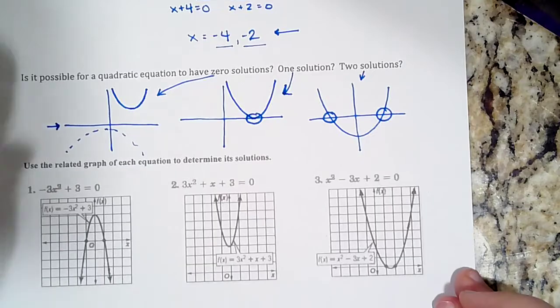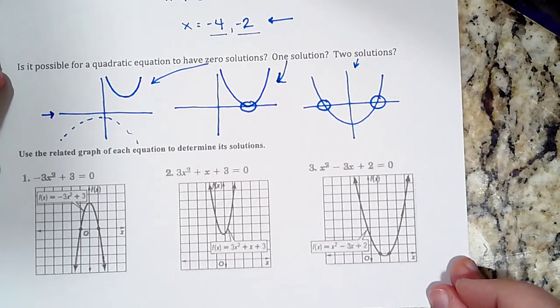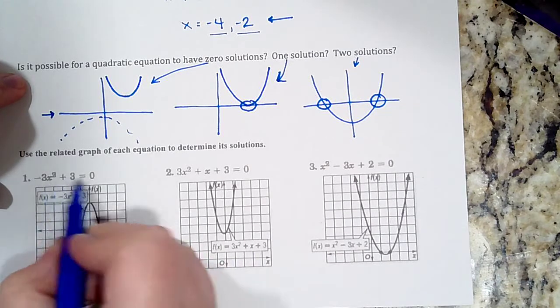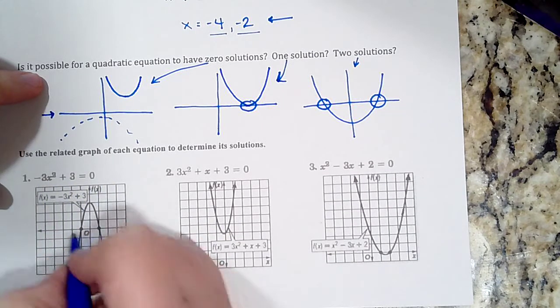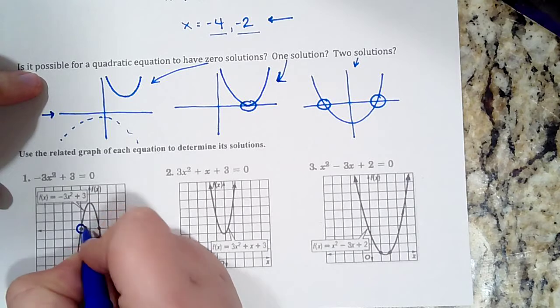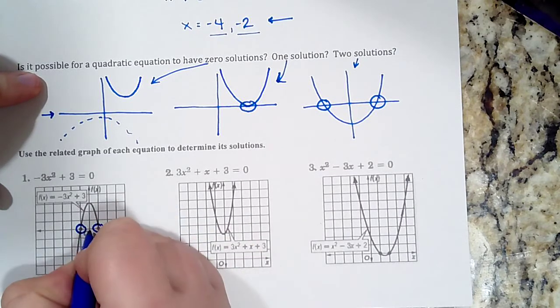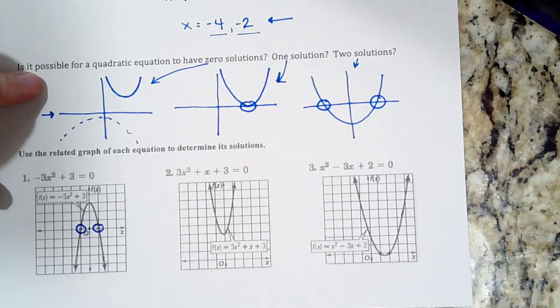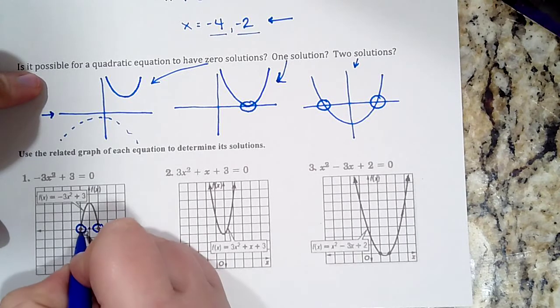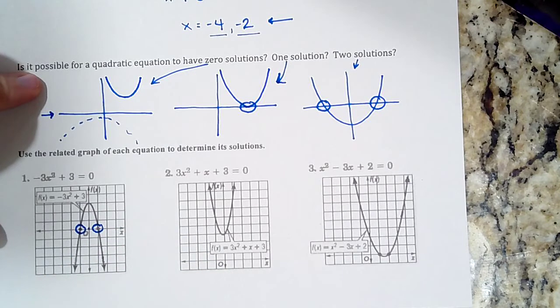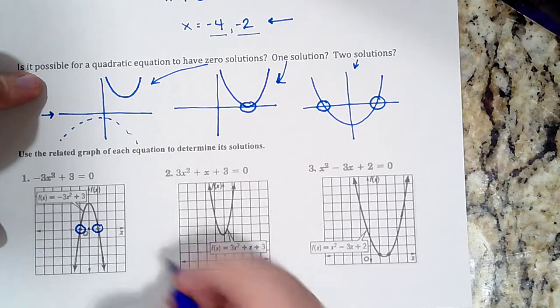All right, let's jump down to these problems. If we use the related graph of each function, let's determine its solutions. Now we could solve this for x, or we could notice where our x-intercepts are. Notice this point here is the origin. I'm sorry, I believe this point is the origin. Let me double check that. It's always so hard to see the origin, but I believe that the origin is in the top left. Yes, it is. Sorry about that. No, I was right with the origin.